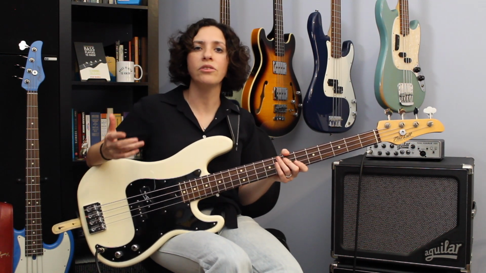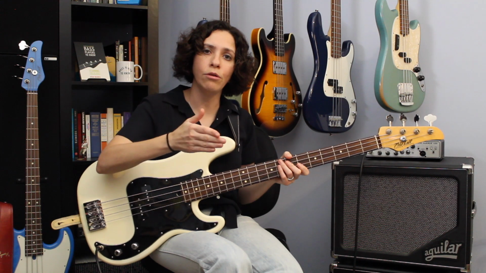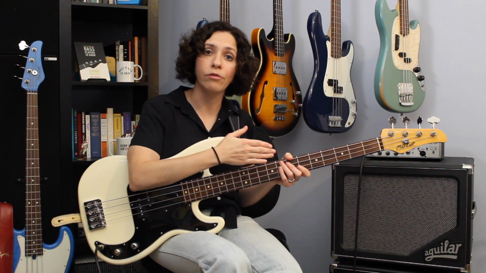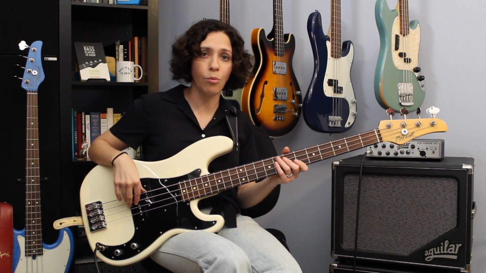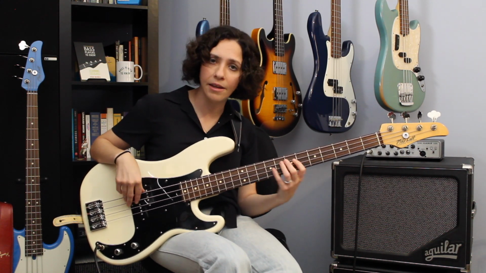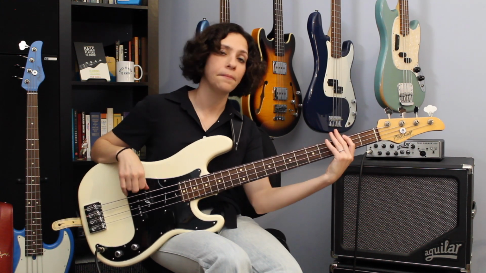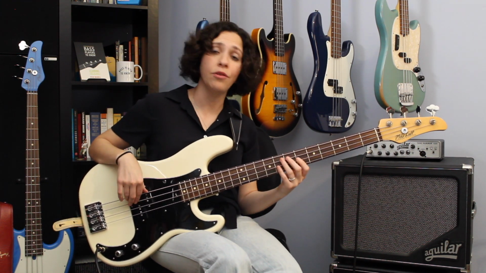What I like to do is play that groove and go from my root note to the interval, play it higher, and then the root note to that interval lower. So for instance, we'll go 1 to 2, ascending, and then 1 to 2, descending. Then we'll keep going, 1 to 3.